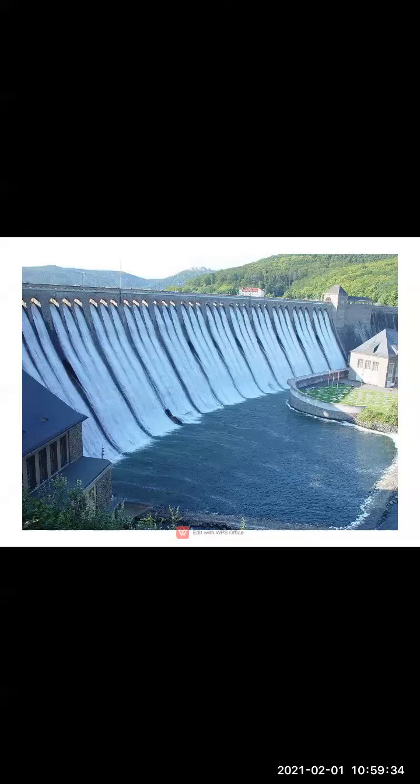Here you can see clearly in this picture that the water is running, it is falling. So this power is generated from the kinetic energy of running water. Hydel power does not cause any degradation of the environment, meaning it is not at all harming our environment.